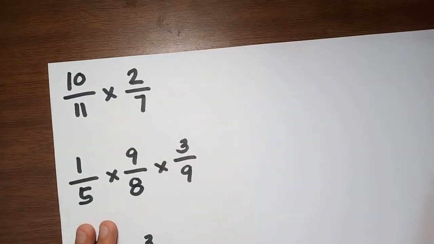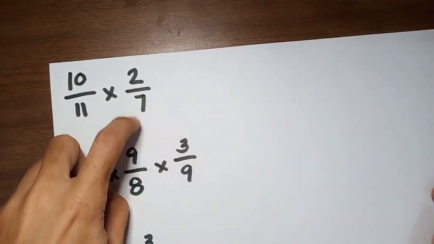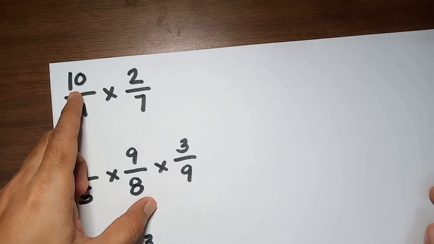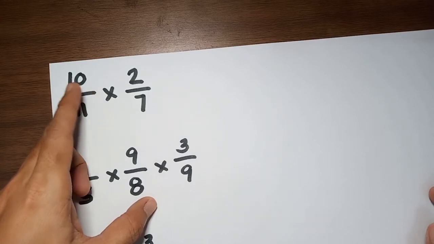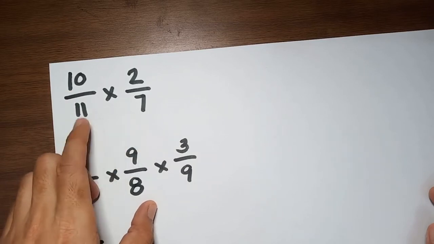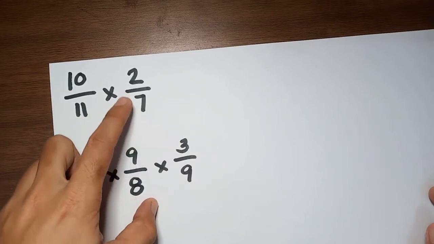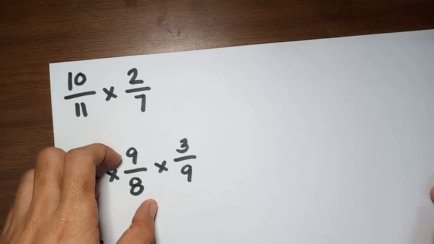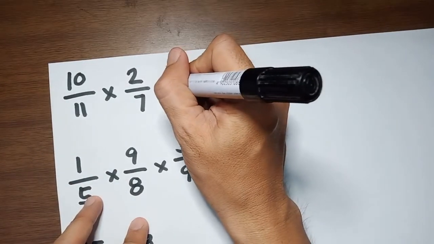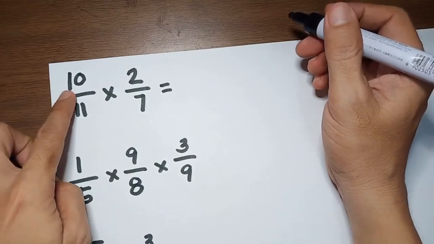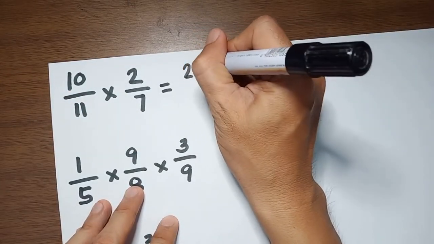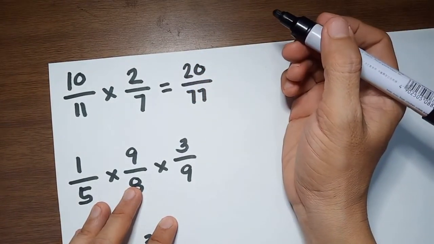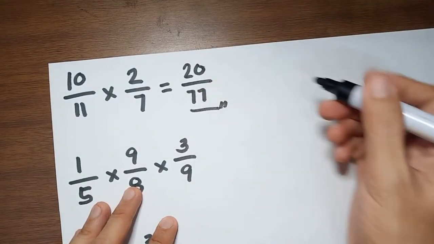For example, we are given 10 over 11 times 2 over 7. Let's try to check if there are common factors. We can factor out 10, that's 5 times 2, but there's no sense in factoring 10 because there are no common factors in the denominator. There's no 5 there, no 2. We have 2 in the numerator, but we cannot cancel out 2 because they are both in the numerator. So since there are no common factors, we just simply multiply the two fractions directly. So we have 10 times 2 is 20, over 11 times 7 is 77. Okay, so this is now the final answer.